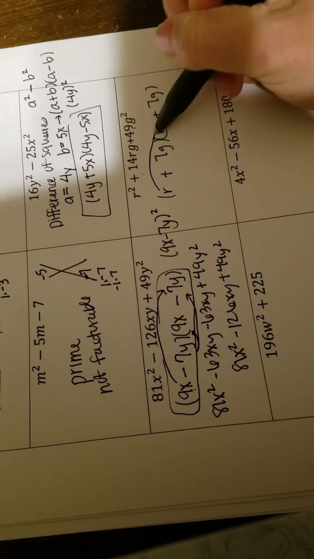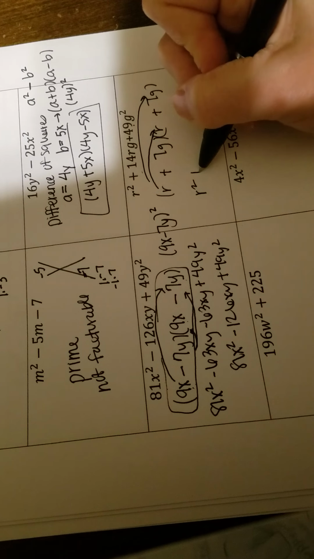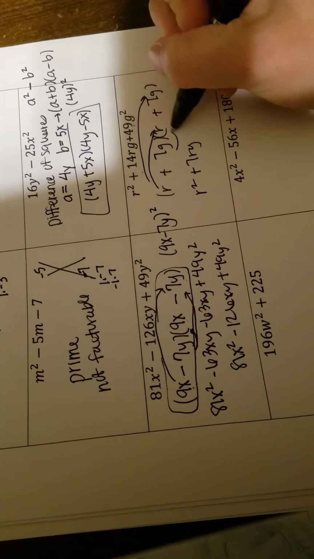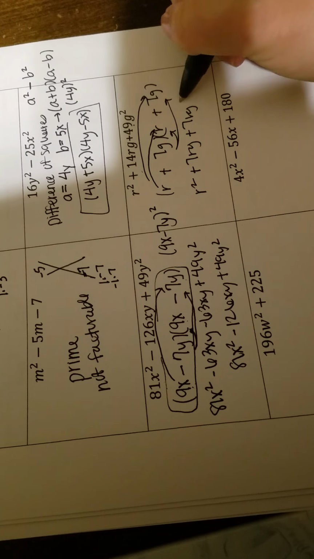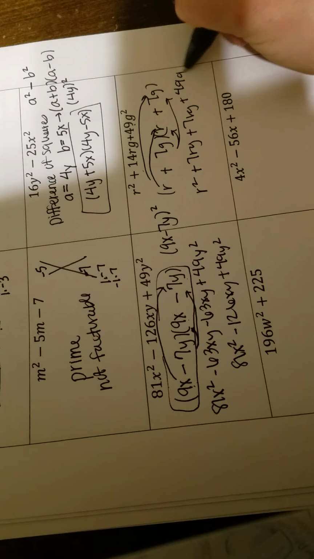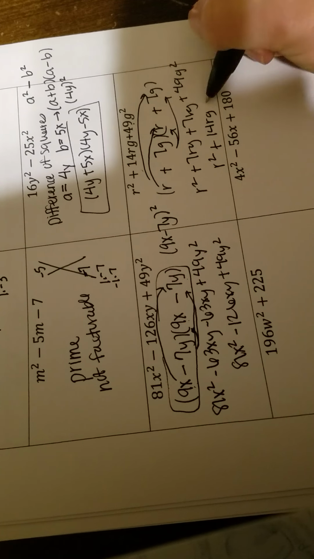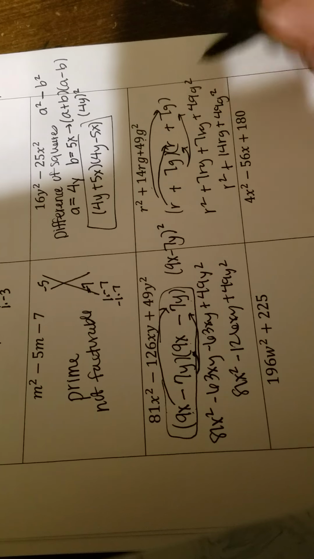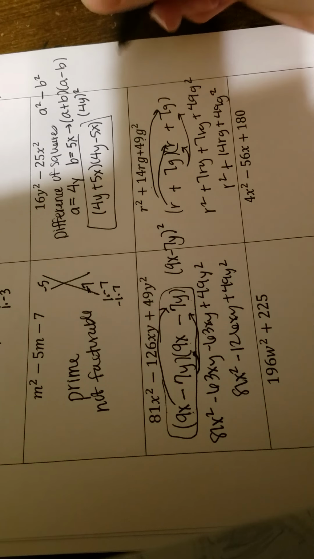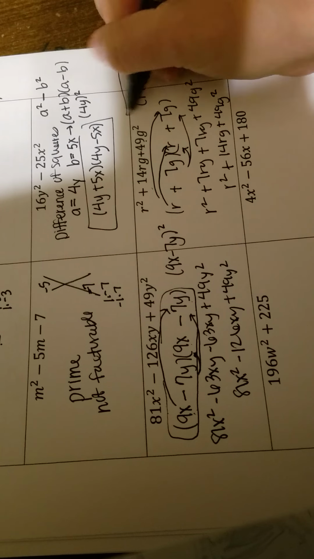So r times r is r squared, right? r times 7g is 7rg, 7g times r is 7rg. 7g times 7g would, in fact, give me that 49g squared. So I was kind of seeing the relationship with some of those numbers, and it kind of steered me in the right direction here to be able to factor this guy into these. It's a perfect square trinomial there, okay?